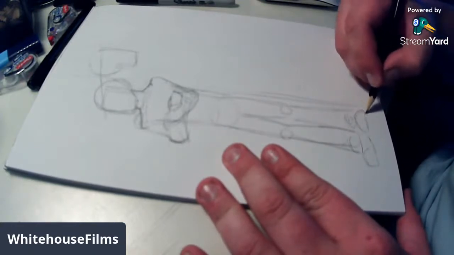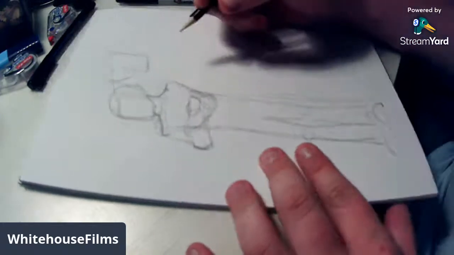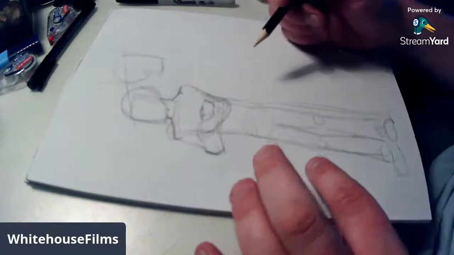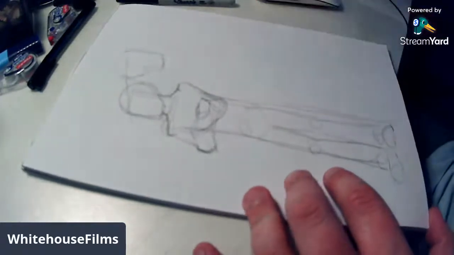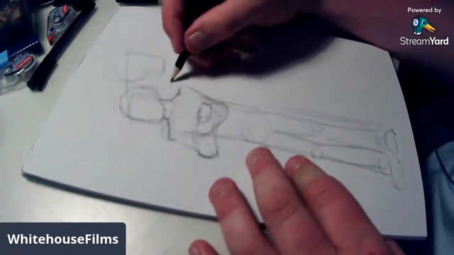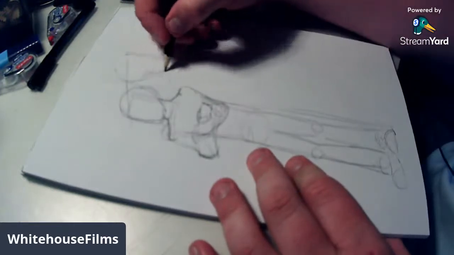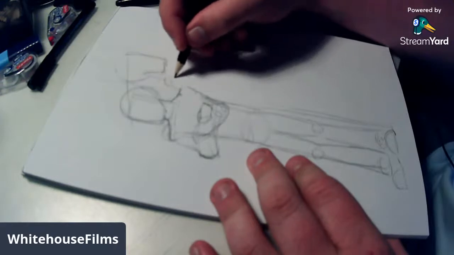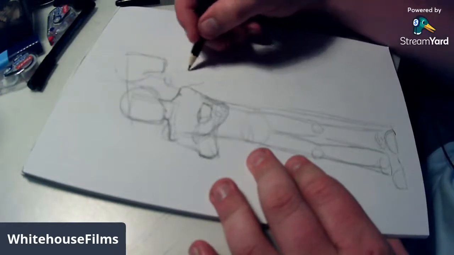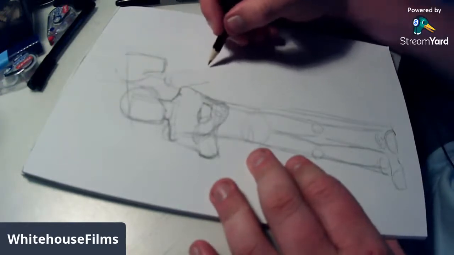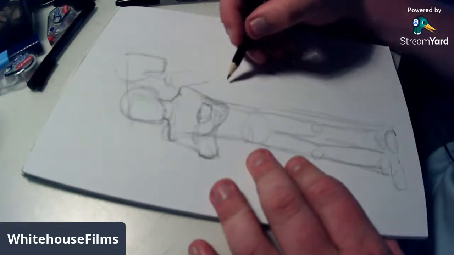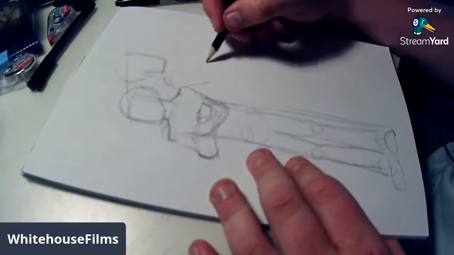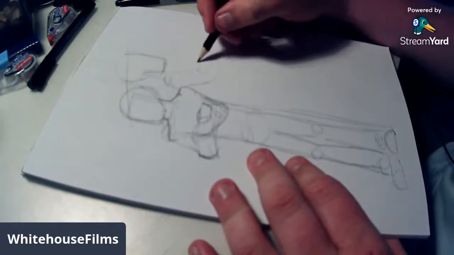Okay, so I'll draw Whitehouse's body in a second here, but in fact, no, I should just do that. I'll do that now, actually, while I'm drawing these out. Yeah, I'll have him fold his arms as well, because it's a good pose.